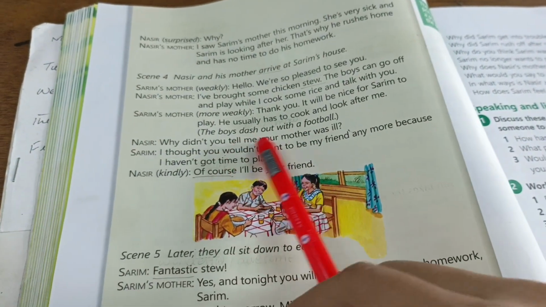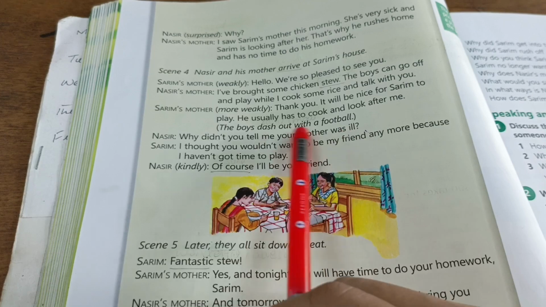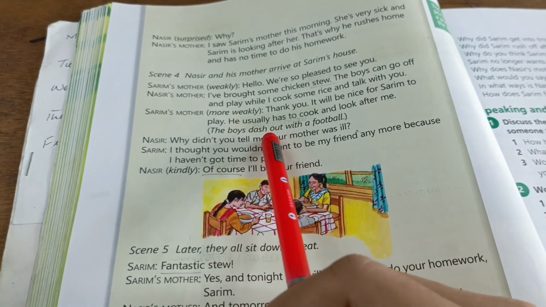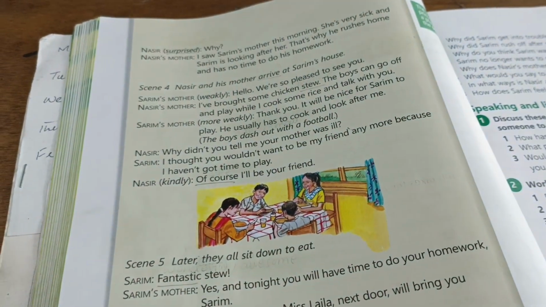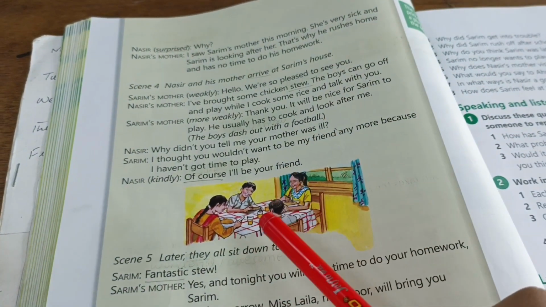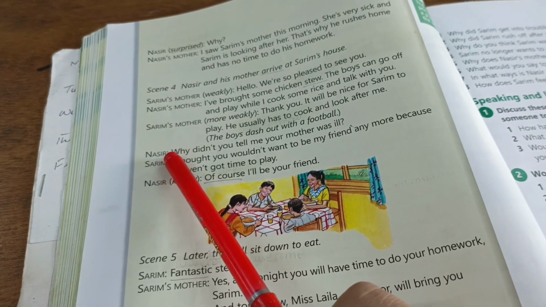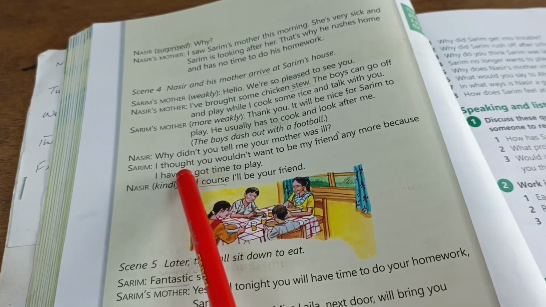Now we have the stage directions, the scene directions. The boys dash out with a football. Dash out means the boys rush out of the house with a football. That means they both are going to play football. So yes, they are playing football and Nasir's mother is cooking and Sarim's mother is talking to her.